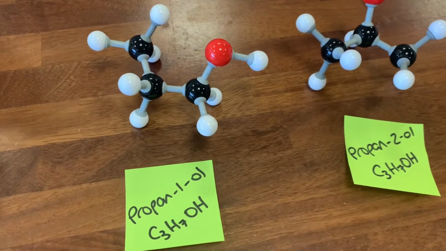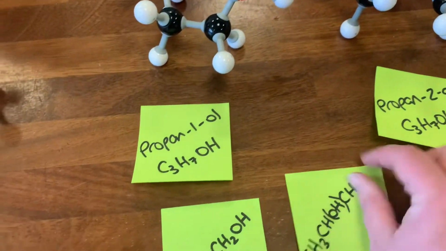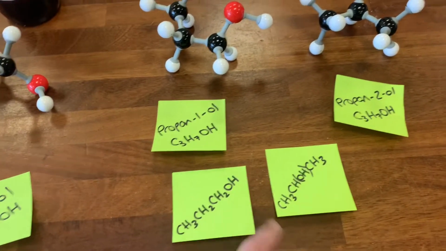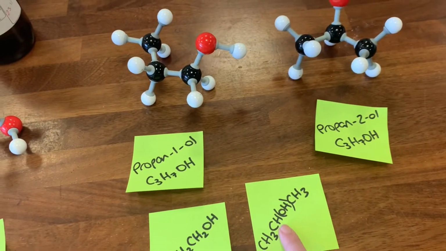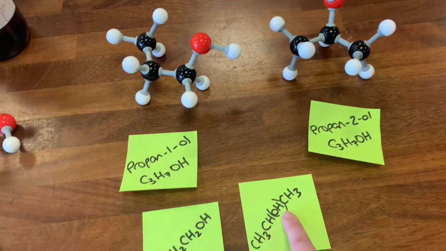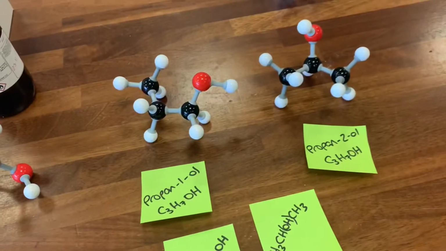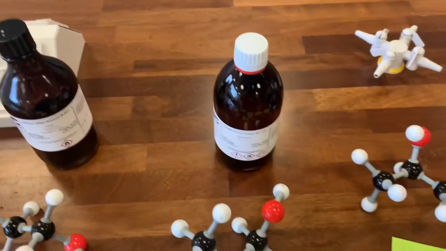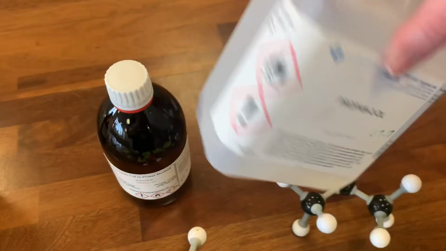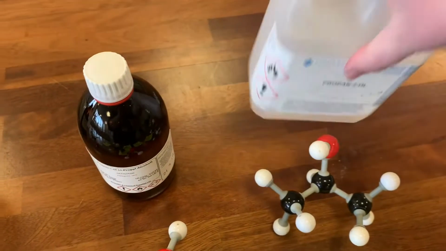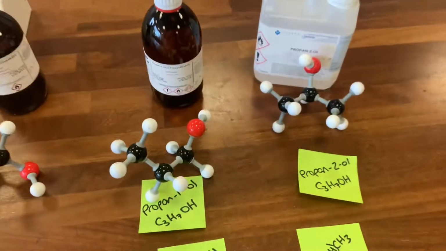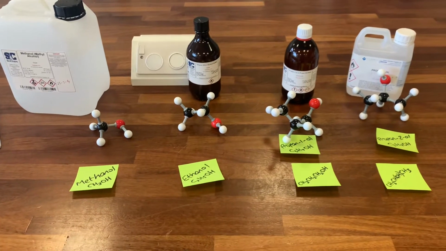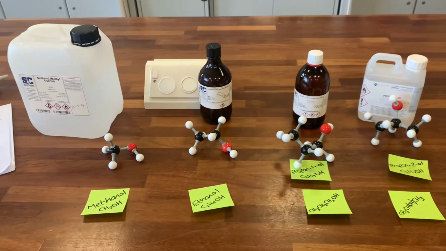But if we were writing out the formula to show the difference between the two, we would write it like this. So this formula shows you the OH on the end of the chain, and this one shows you the carbon in the middle of the chain has a hydrogen joined to it and the OH group in the middle of it. Now both of these exist, propan-1-ol and then propan-2-ol, which we don't have as much of in the container, but they are both liquids at room temperature and pressure. So hopefully that answers that table on page 22, all about the alcohols that we have.